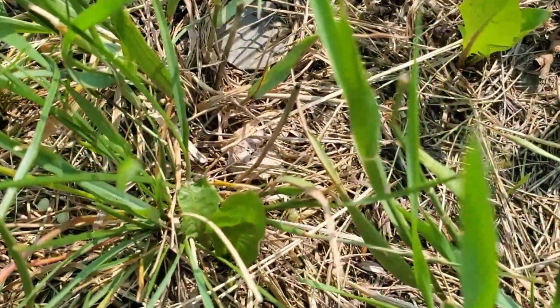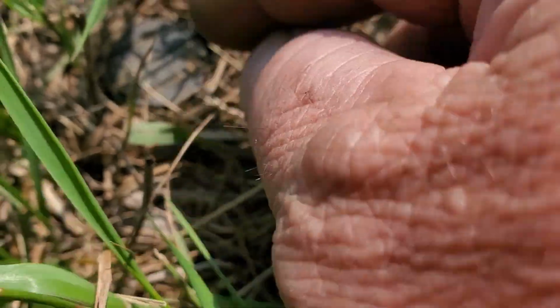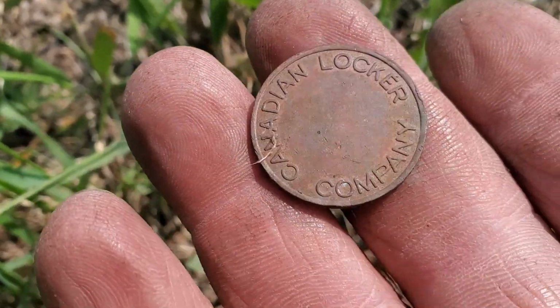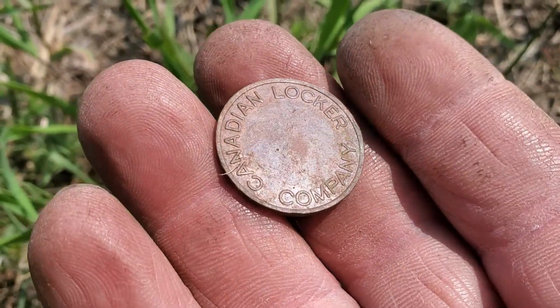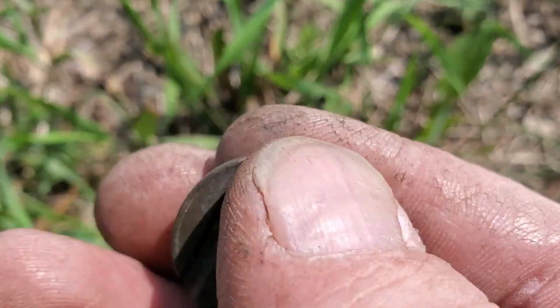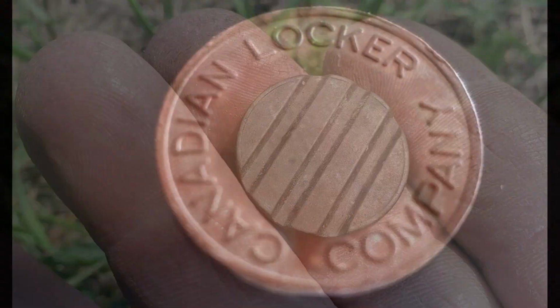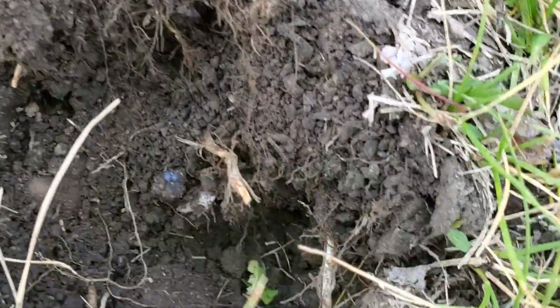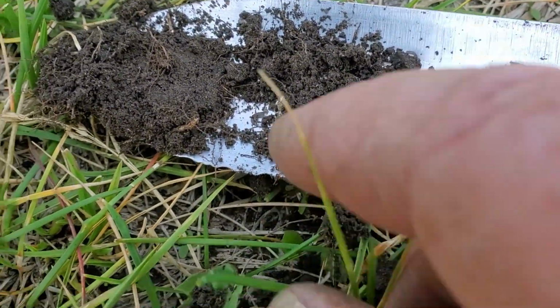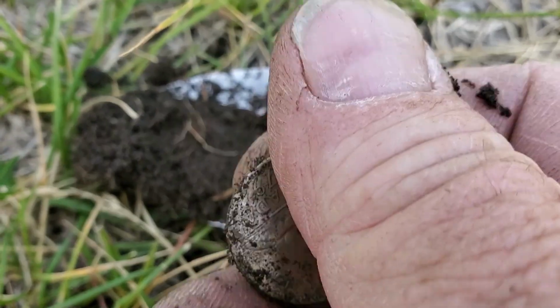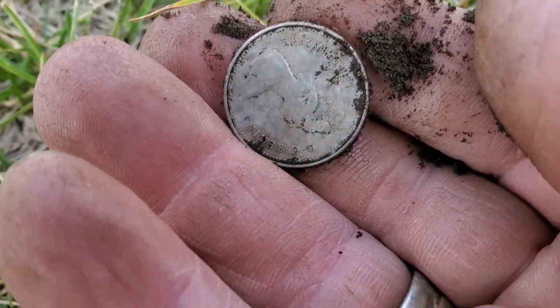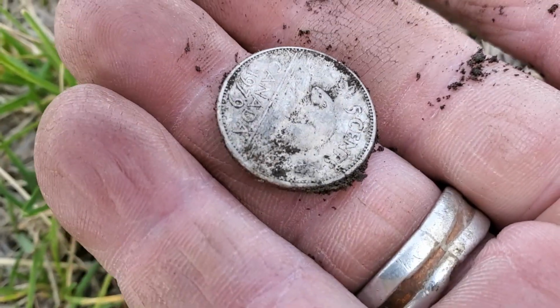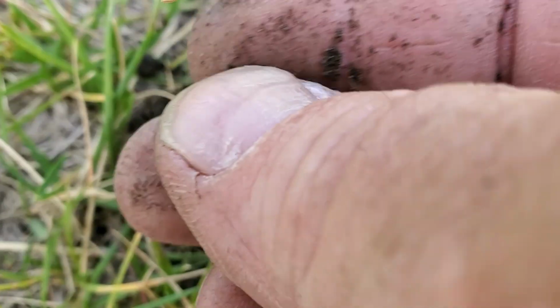There's a surface signal here. It's round. It could be a coin, I guess. I don't know what that is. I couldn't detect this one into this hole I just dug, and I just noticed that it's sitting right on my knife here. Quarter. Oh, a nickel, actually.